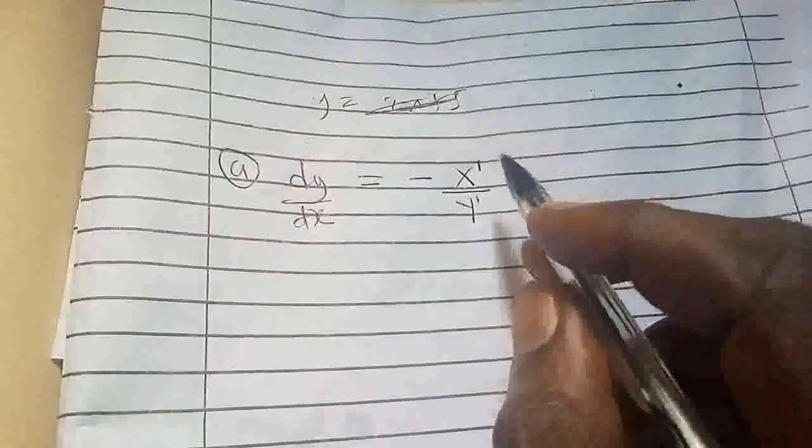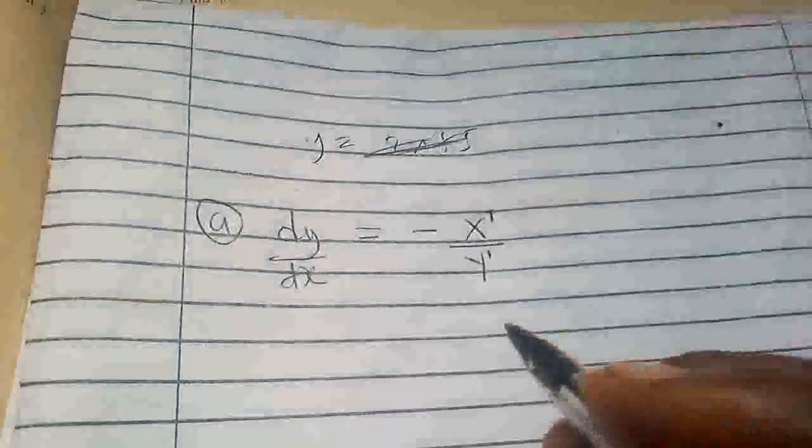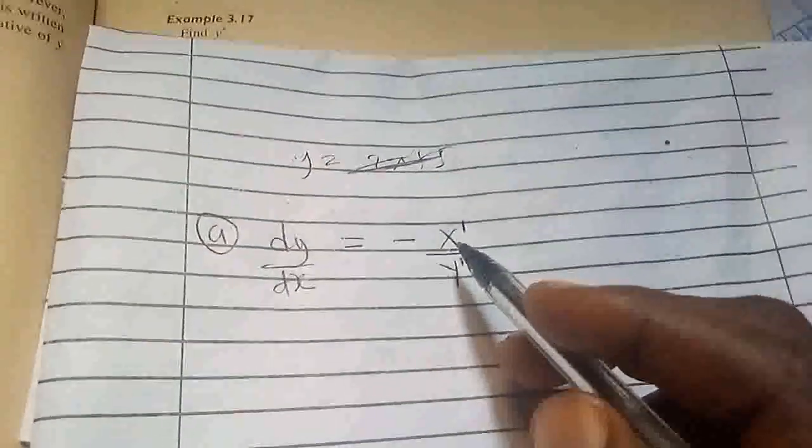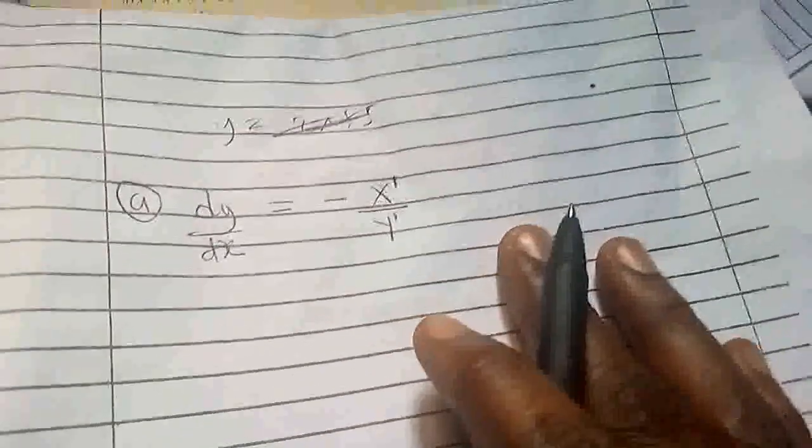Quickly, let's look at that. Let's interpret what this rule states. It states that you are going to differentiate all the terms containing x and drop it on the numerator, then differentiate all the terms containing y and drop it at the denominator. That's what this rule is talking about. So that's what we are going to be doing right now.